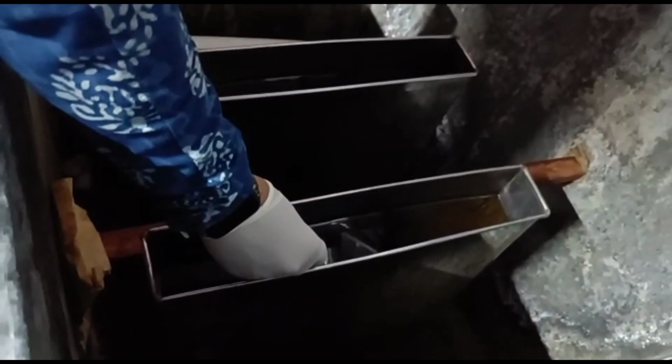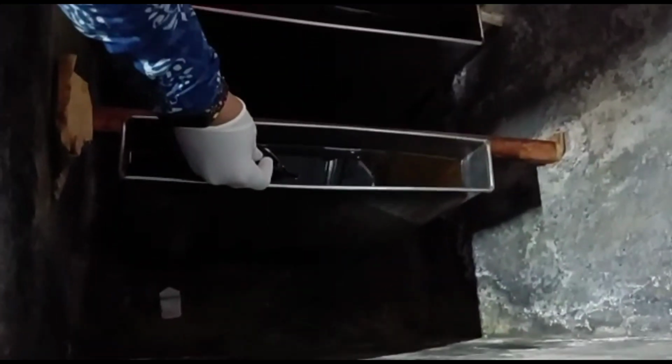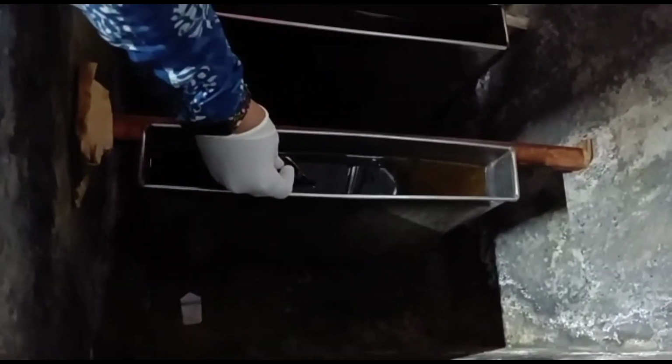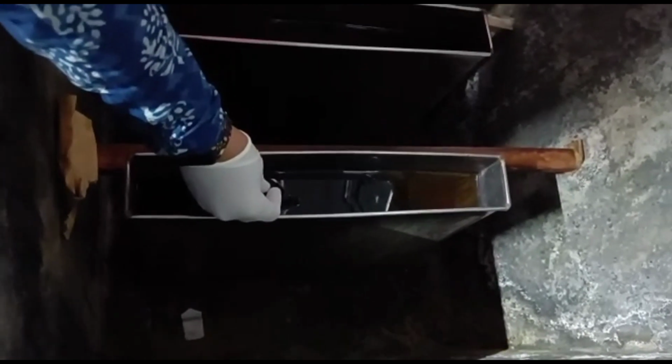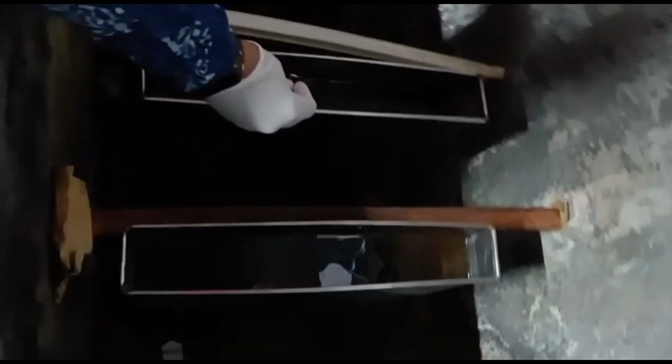The first processing solution is the developer. You develop the image so that you see the varying densities in the GBX red filtered light, wherein you can see that the pulp is darker, a radiolucent structure, and then you have the dentin and the enamel. Next, you move on to the water solution for 30 seconds, and then to the fixer.